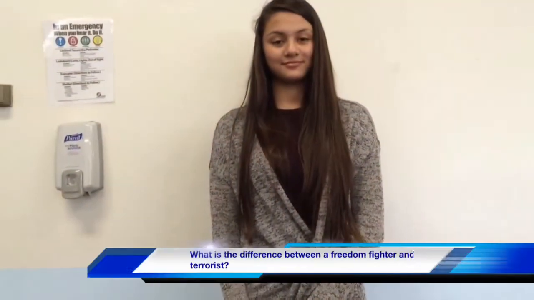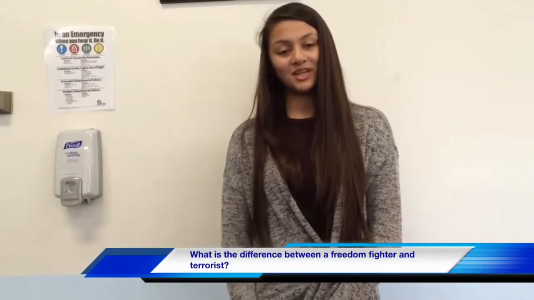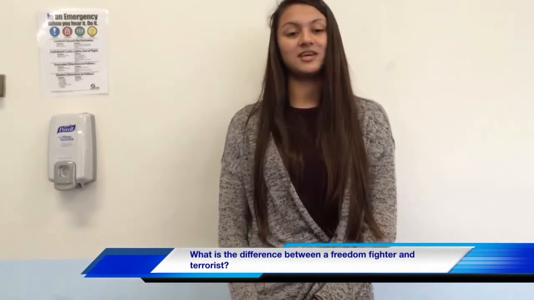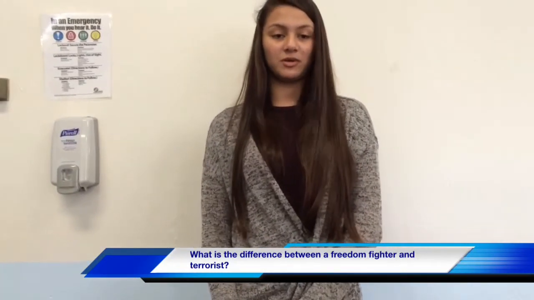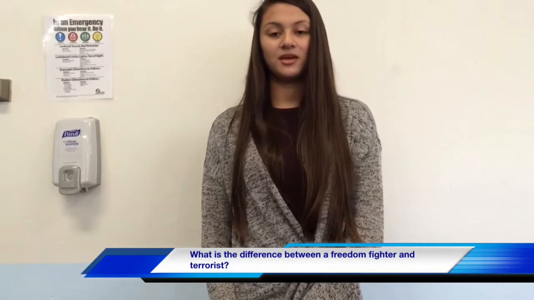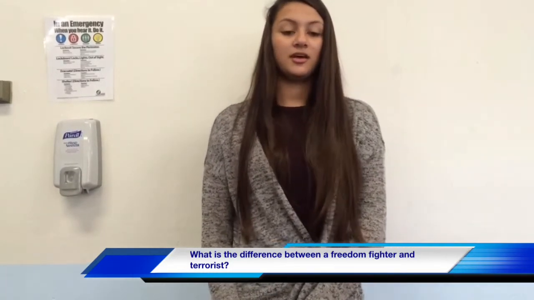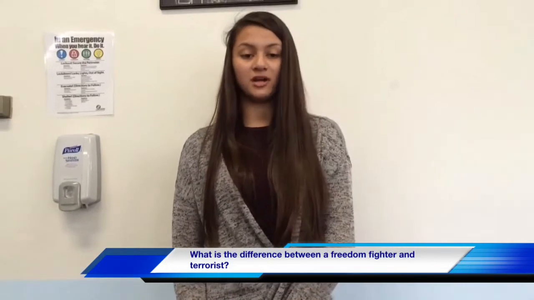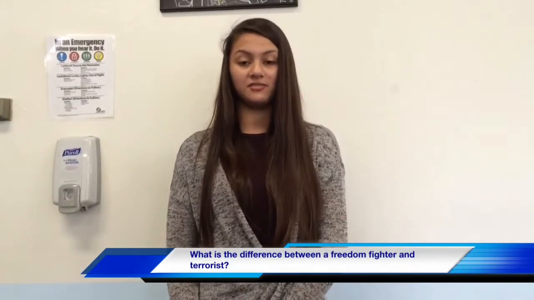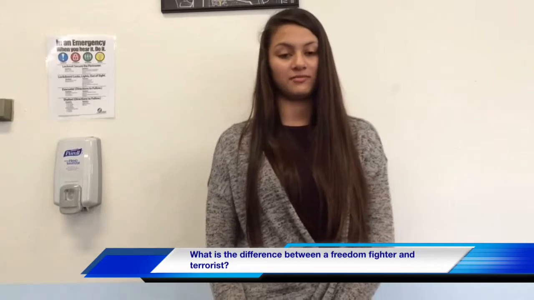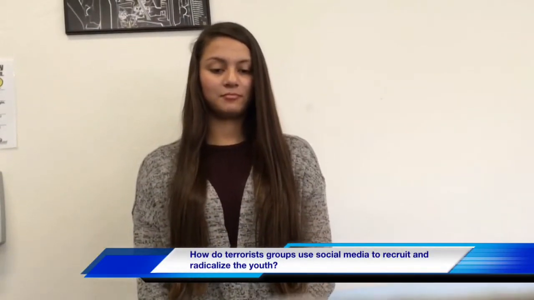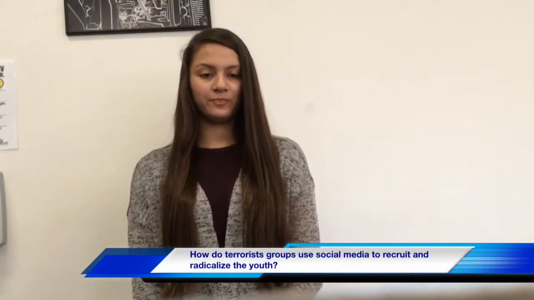The difference between a freedom fighter and a terrorist. A terrorist is someone who belongs to a group of people who encourage and practice terrorism. A terrorist is also someone who terrorizes citizens from other countries. And then a freedom fighter is someone who is a part of a violent conflict to achieve a political goal, to overthrow the government.